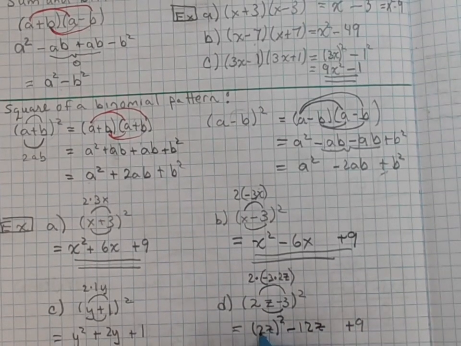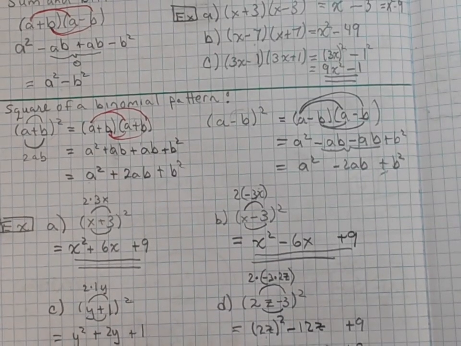All right, so this is equal to 4z squared minus 12z plus 9. And that's all there is to it.